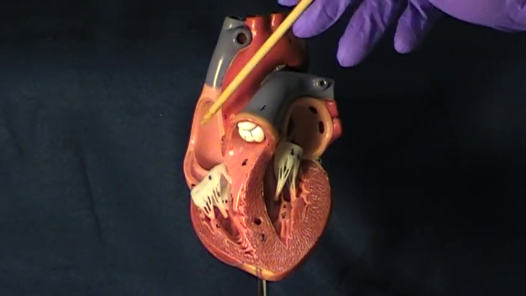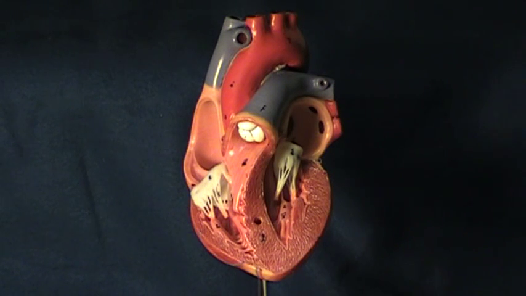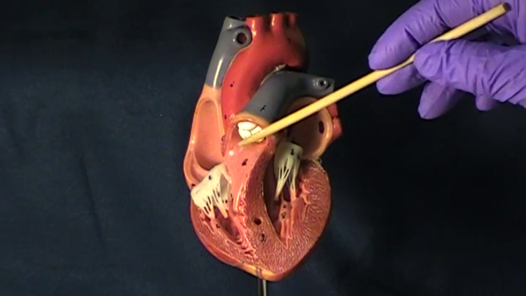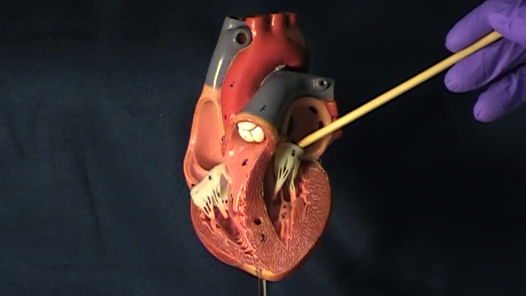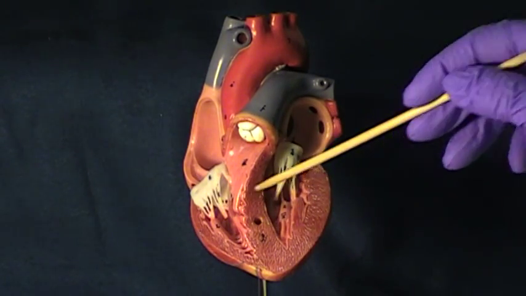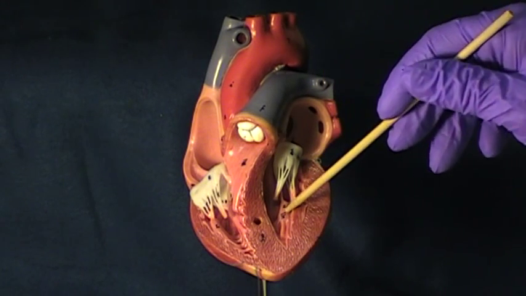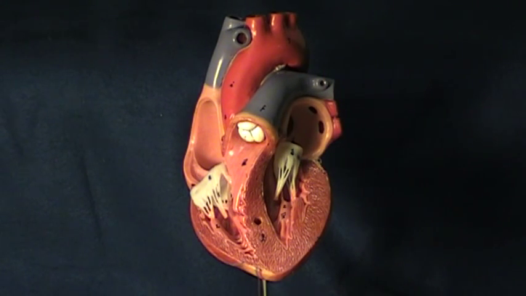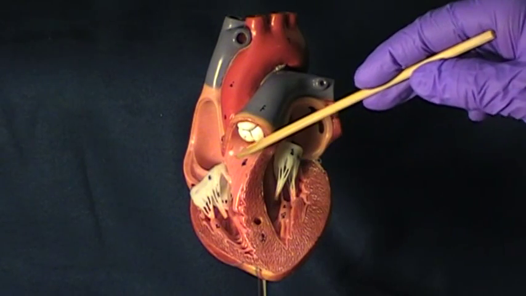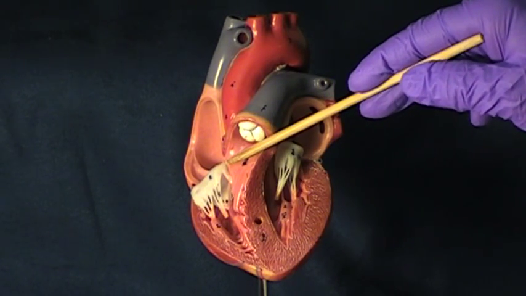and the signal causes the atria to contract or squeeze. Now, this pumps blood through the open valves of the tricuspid and bicuspid or mitral valve into both of the ventricles. This is the P wave on an EKG, and it marks the contraction of the heart's atria. The signal arrives at the atrioventricular node, also known as the AV node, located in the interventricular septum closest to the tricuspid valve.